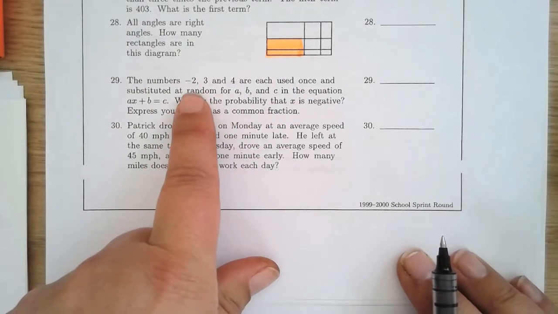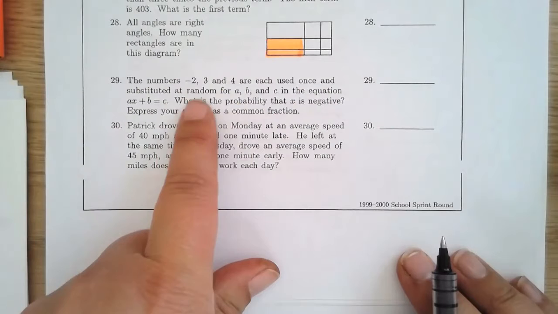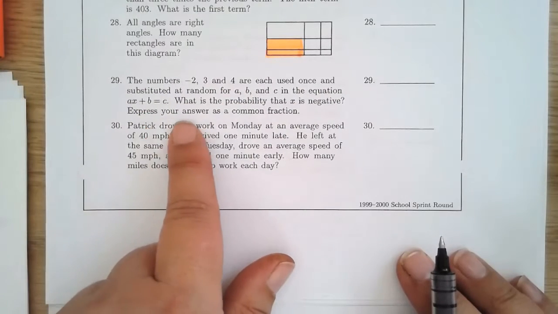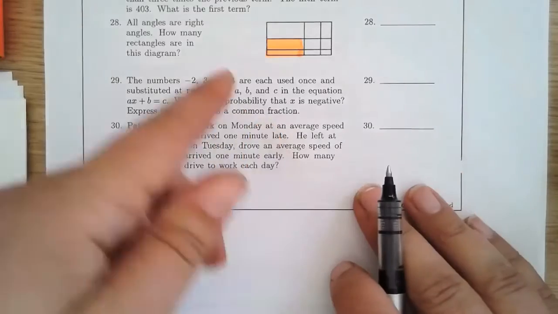We're going to use systematic listing to make sure that we have every permutation of those three numbers in this expression here. And we need to express our answer as a common fraction, so probability as a fraction.